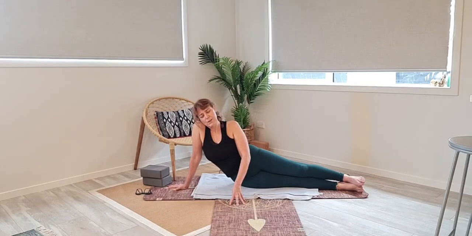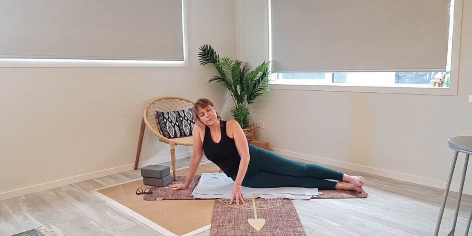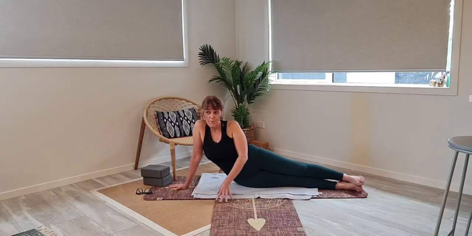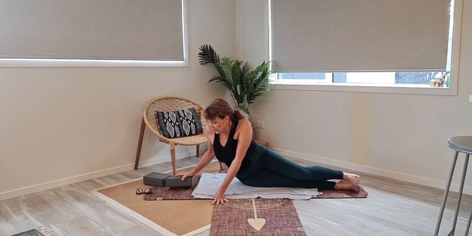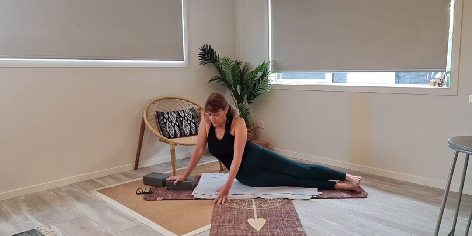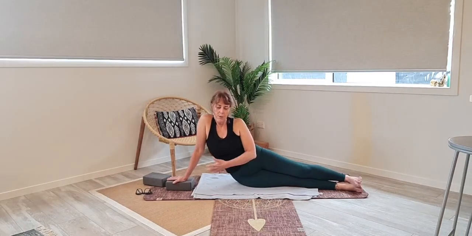Anytime it feels too much, just back away, either come down onto the elbow, down onto a block, or completely drop to the floor. For some, if you find you have much more range, again there's options to come up a little higher, block in under the hand, but we want the feeling that the rib cage is falling towards the floor.